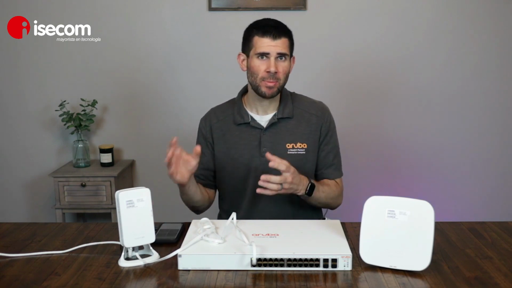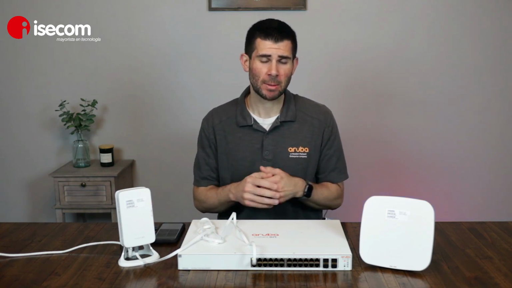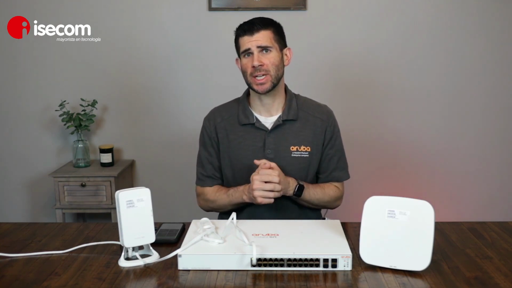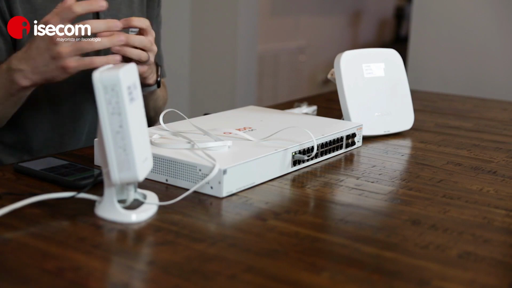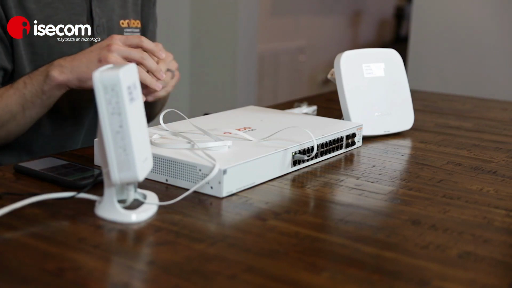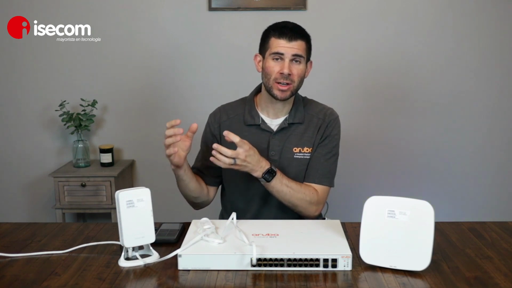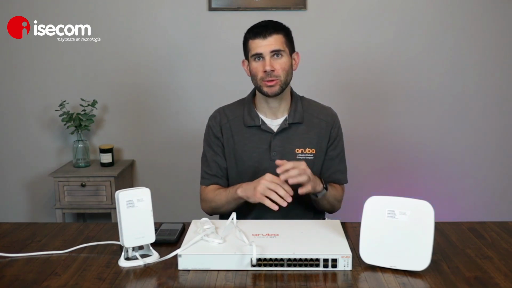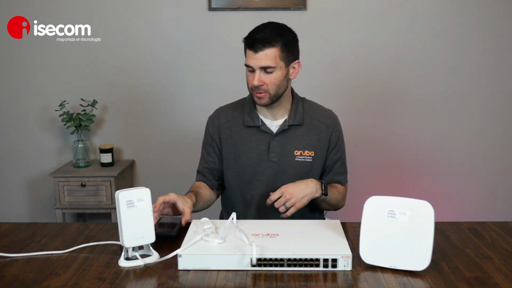Now, unlike the AP11D or the other APs in the lineup, our switches don't have built-in Bluetooth. We would be able to utilize the serial number in order to get it added to our site. But since we've already set up an AP11D on the network and an Instant On site is already being created, the Instant On AP11D now can help discover the 1930 switch without having to do any of that whatsoever. So let's go ahead and get that added.